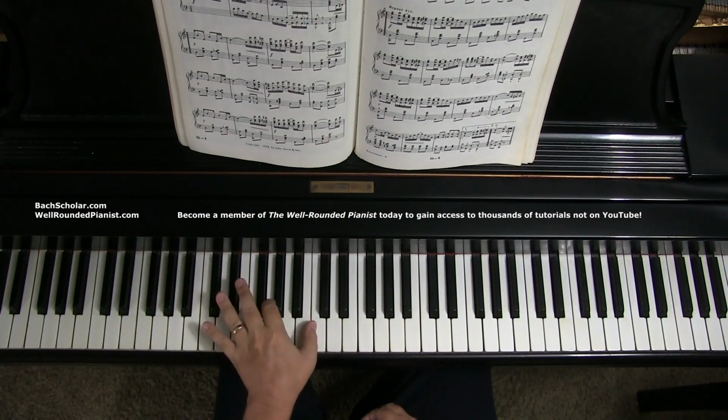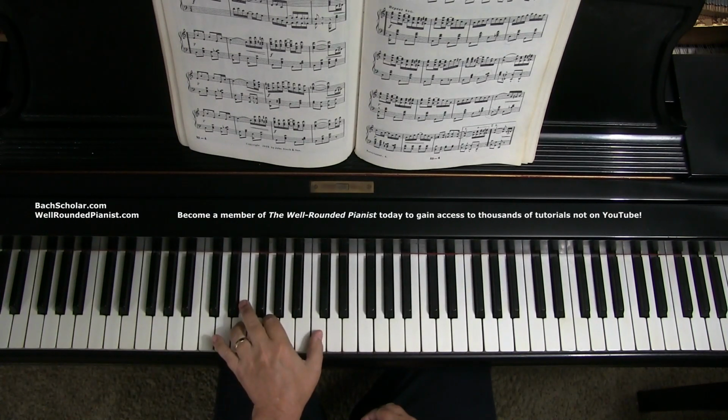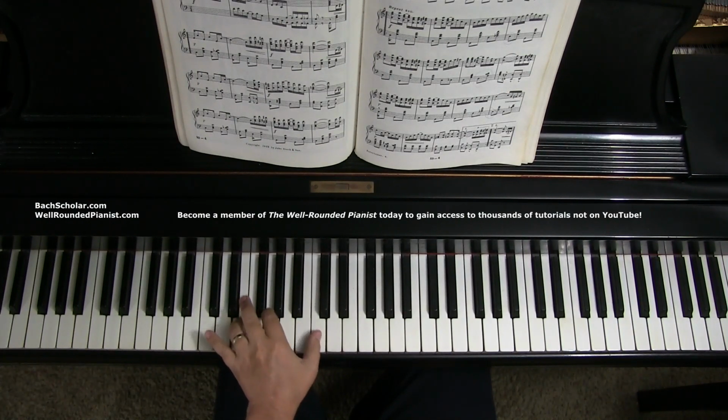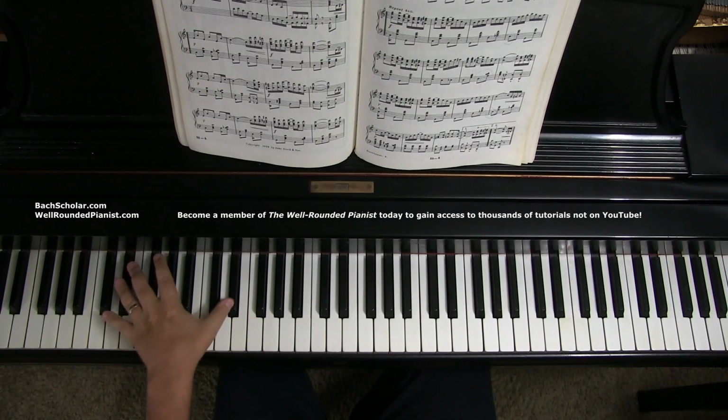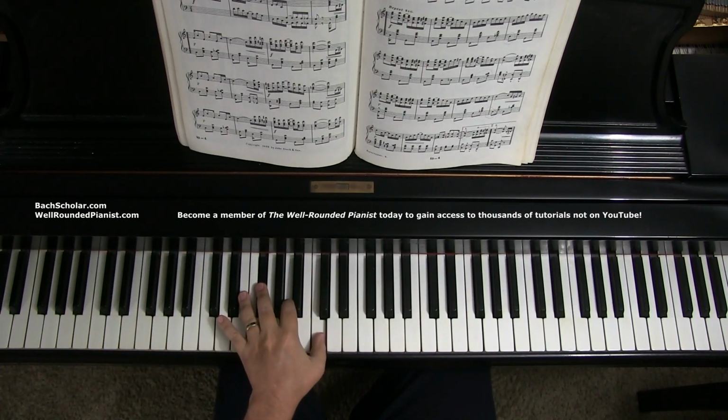Here. 5. Either 4, 2, 1 or 3, 2, 1. Your fifth finger up to play that note. See how little I'm moving? This is perfect economy of motion.